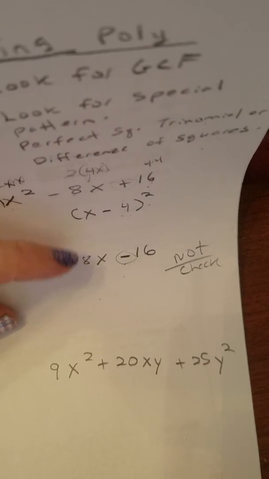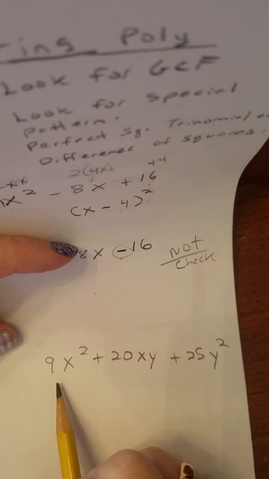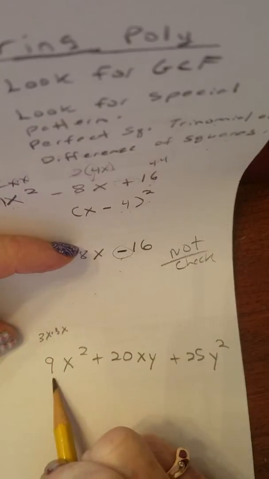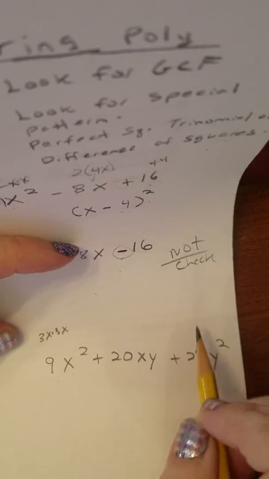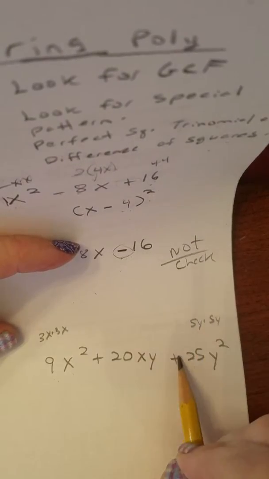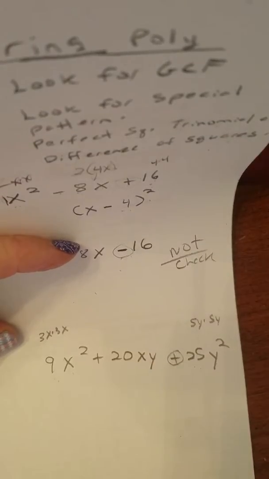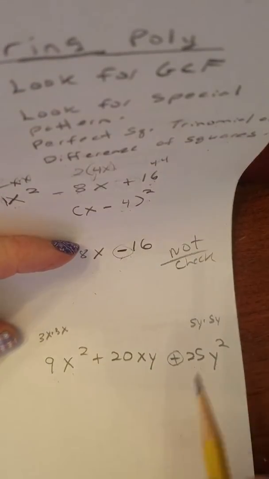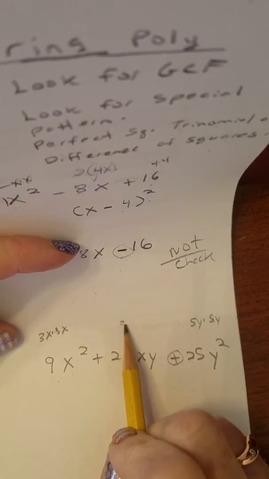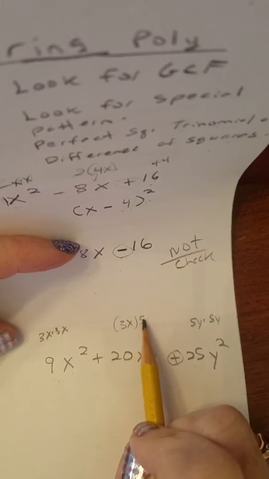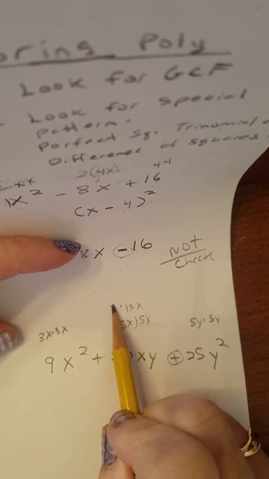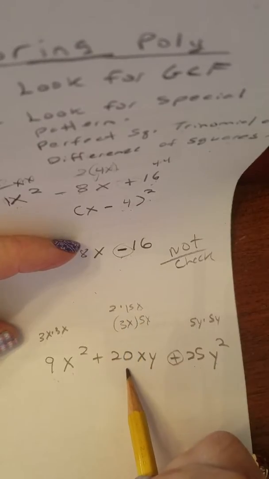Let's look at this last example. Again, is this a perfect square? Yes. 3x times 3x gives me 9x squared. 5y times 5y gives me 25y squared. This is positive, so you got to check that, right? So that works. Now let's check for the middle term.